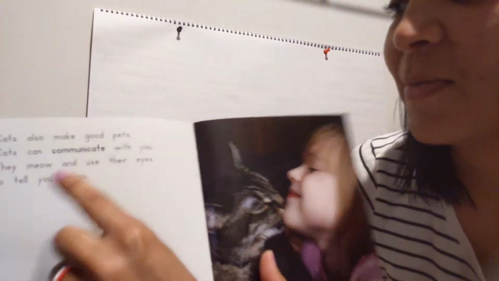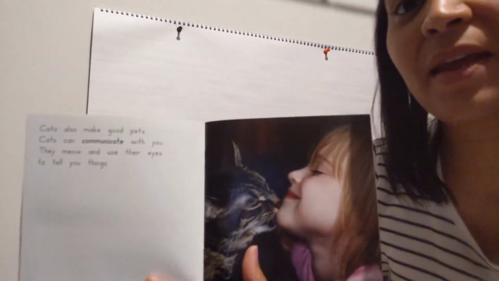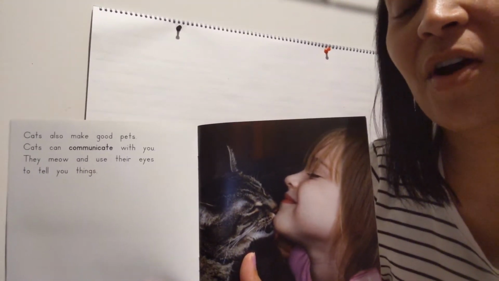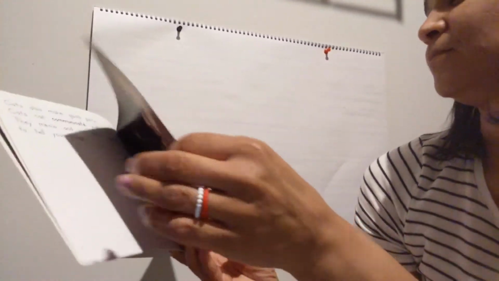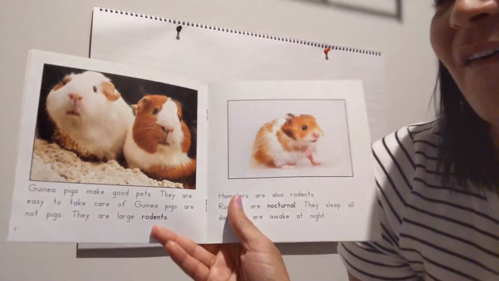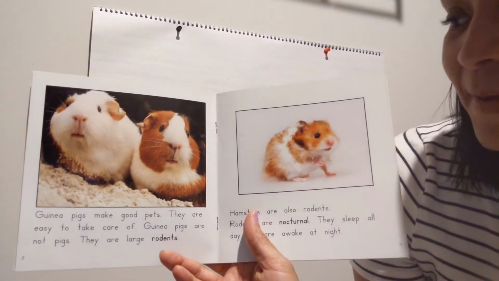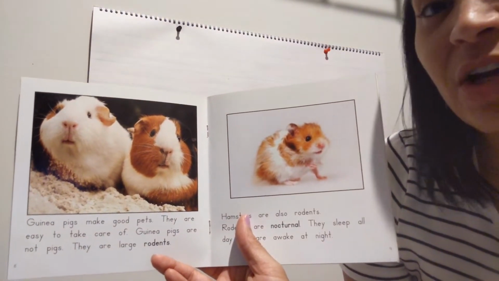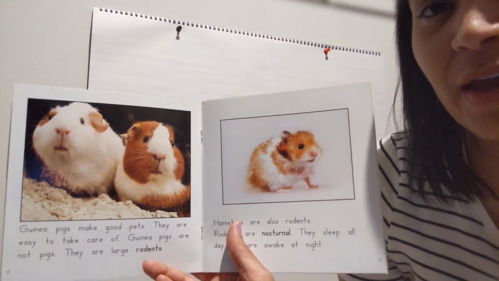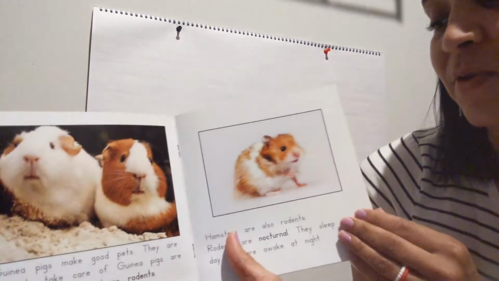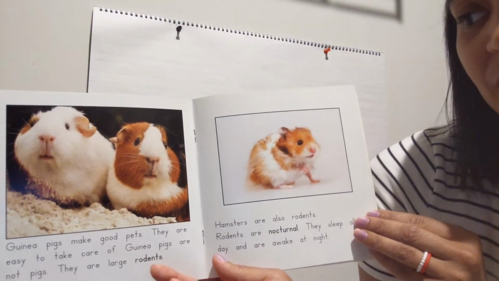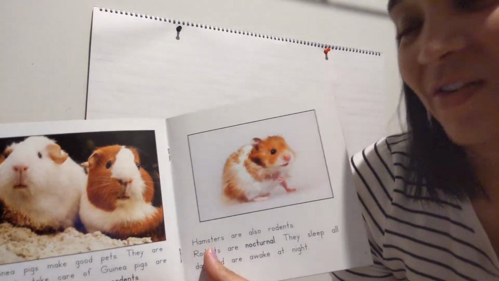One way that cats can communicate with their owners is by meowing and purring. On this page, you're going to read about the guinea pig. Guinea pigs are large rodents. Can you find the word rodent for me? Very good. Right here on the bottom.